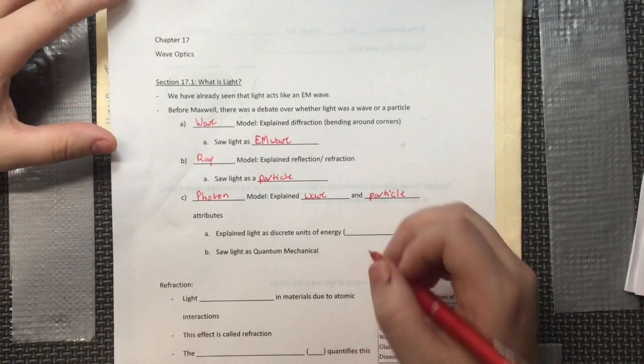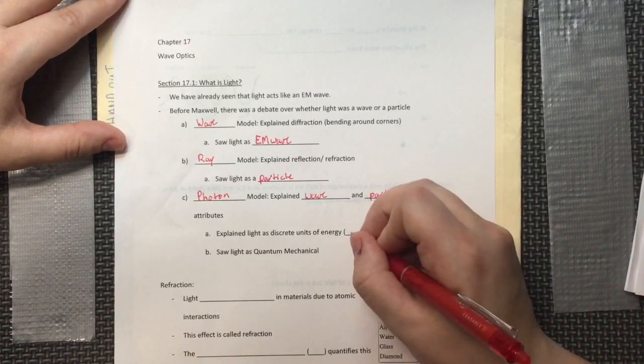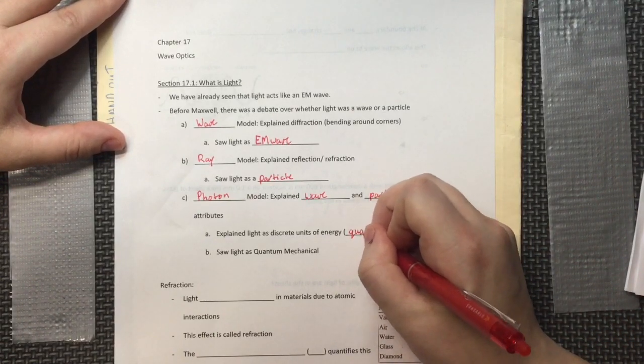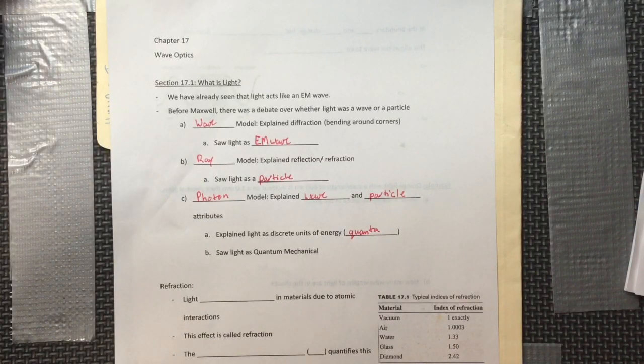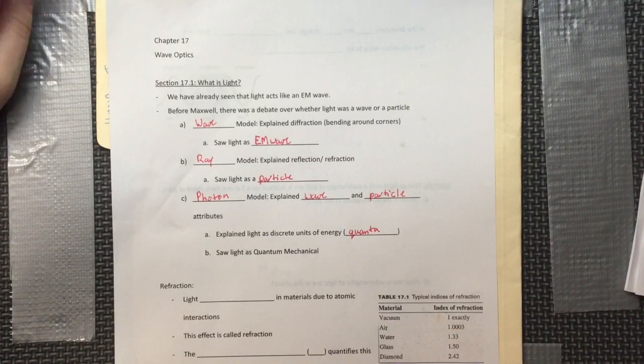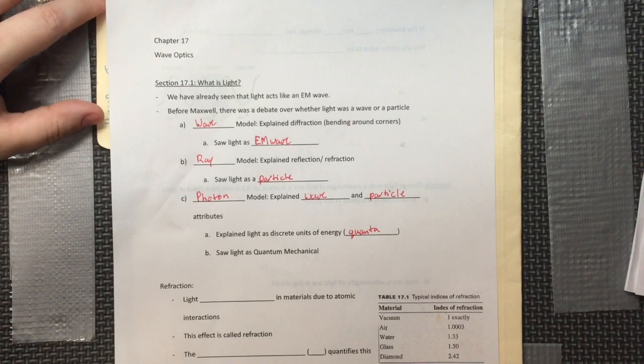So this treated light as discrete units of energy called quanta. So light came in individual units. It wasn't just infinitely indivisible. You had units of energy called quanta. This saw light as quantum mechanical, which essentially meant that it got weird really fast.